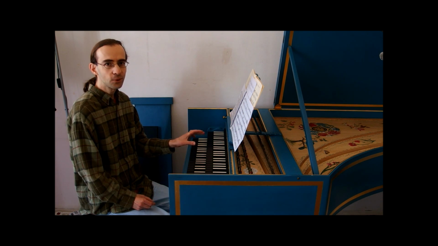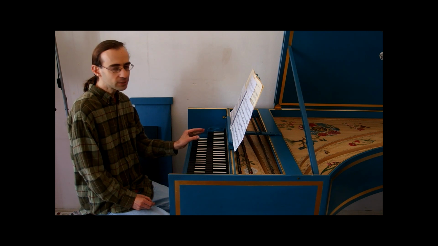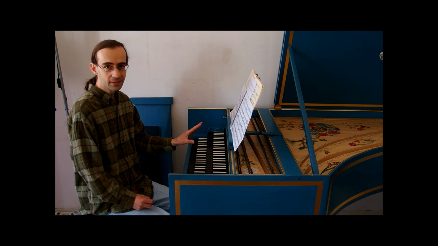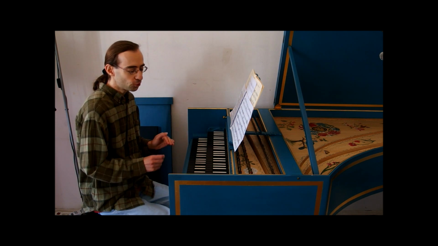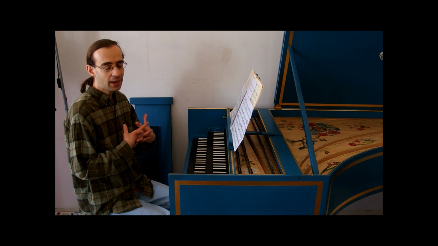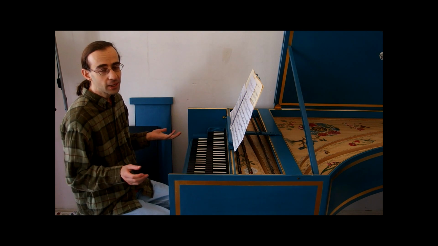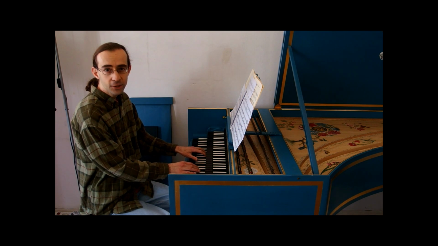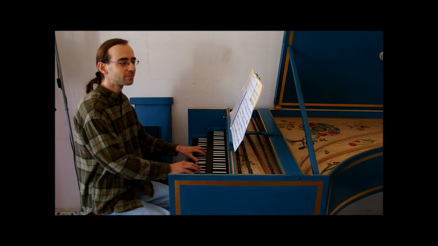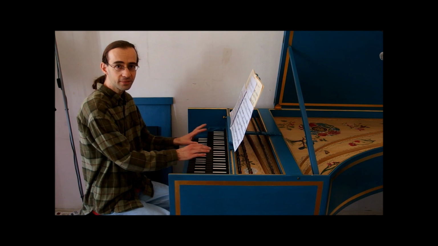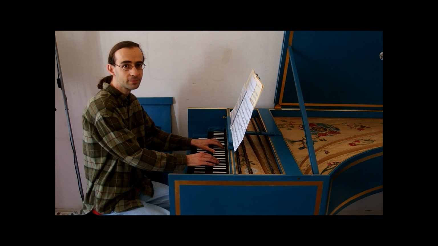Rameau, on the other hand, reduces the wolf so that you don't have any fifth like that anymore. So technically speaking, with Rameau, most keys are playable, and with Meantone temperament, there are keys that are not playable. For instance, you can imagine that since you don't really have an A flat, playing A flat major is not possible. But with Rameau, it is. It has a certain flavor, but it's possible to play in it.